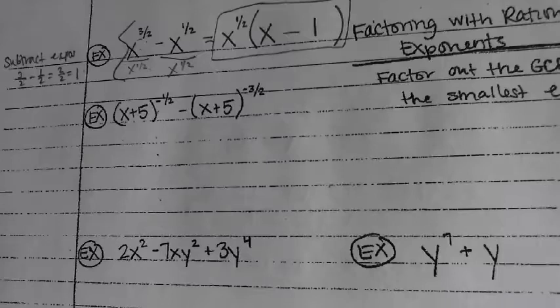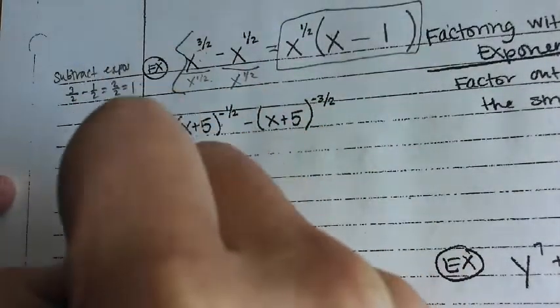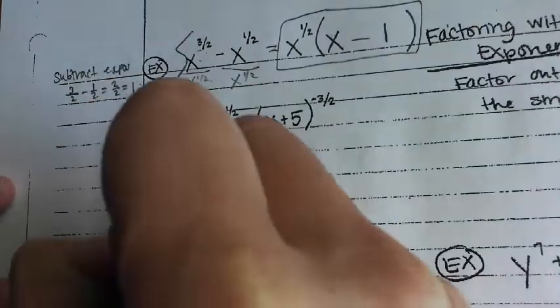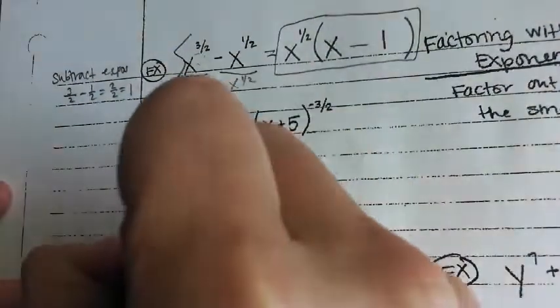Now also with this one, our base is not just x. Our base is x plus 5. So we are going to factor out, and I'll save some space and put it down here, x plus 5 to the negative 3 halves.